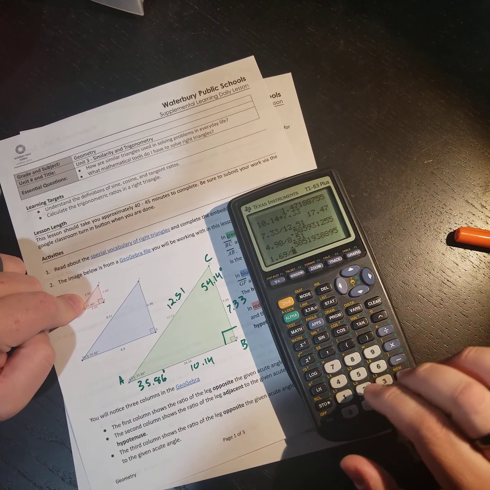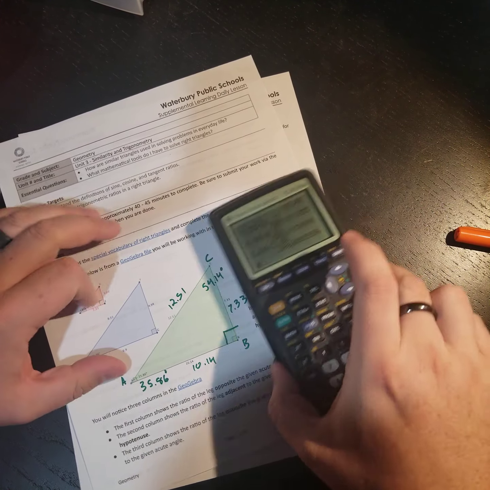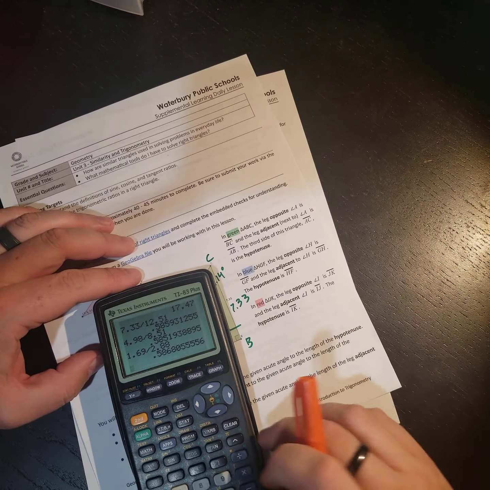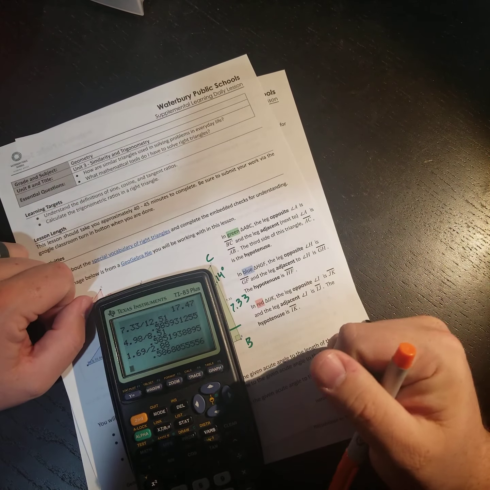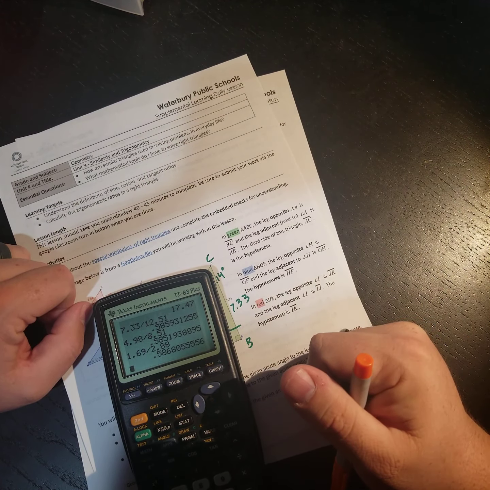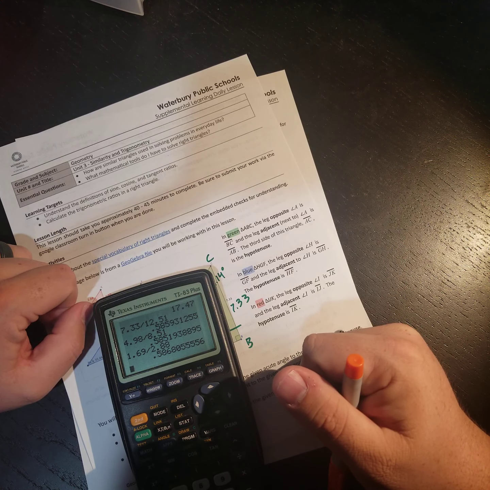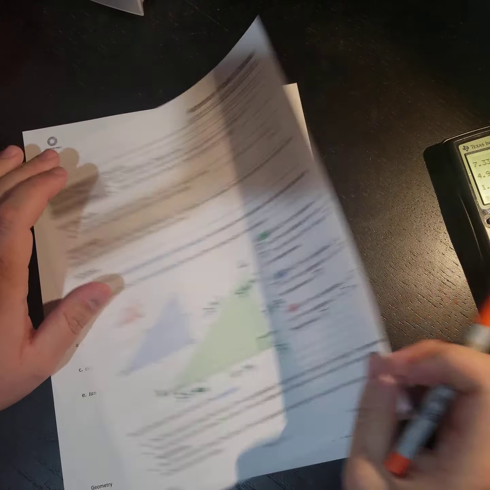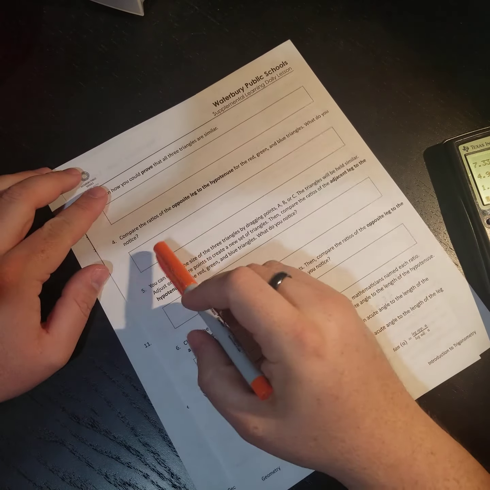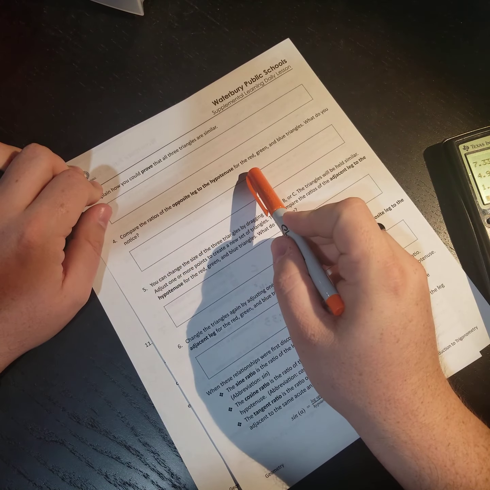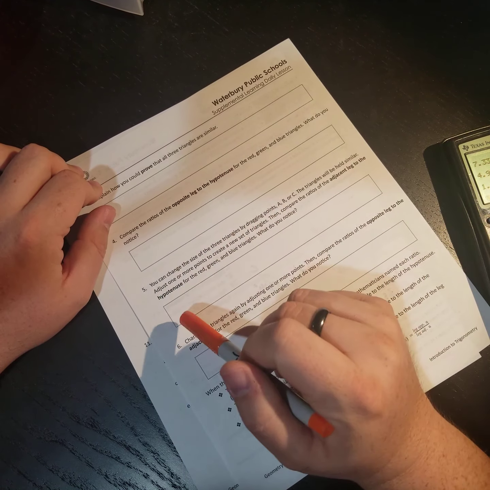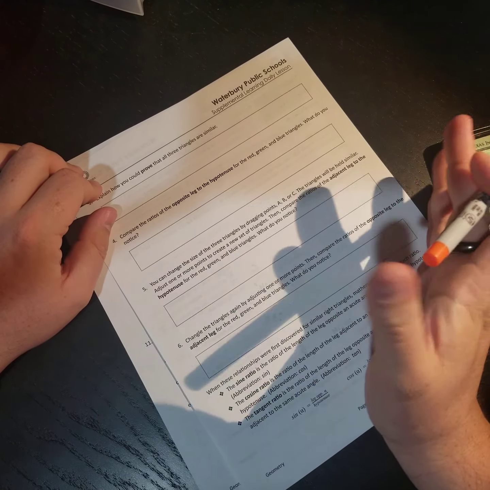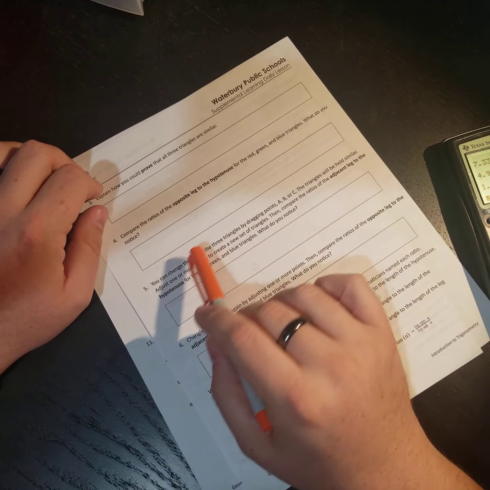1.69 divided by 2.88. Now these three numbers need to be identical. They're not. Ideally they would be. Let's assume that they are so we can get on with this lesson. The ratios of opposite leg to the hypotenuse are all equal. Even though they're not, they're supposed to be.